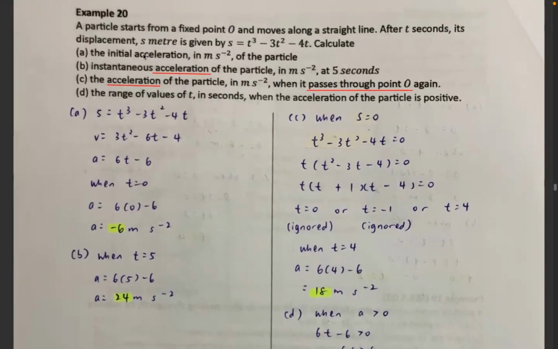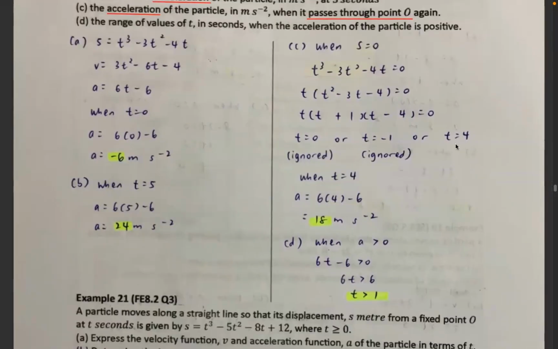Okay, then let's check. They want us to find acceleration. So we take the value of t equals 4 and substitute into the acceleration function. Then we have the answer a equals 18 meters per second squared.